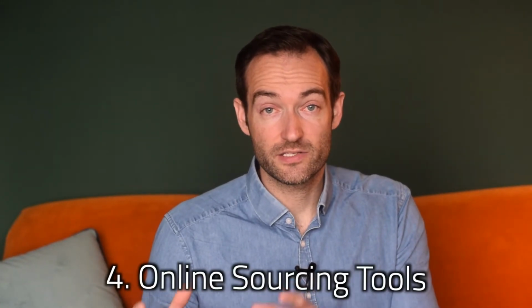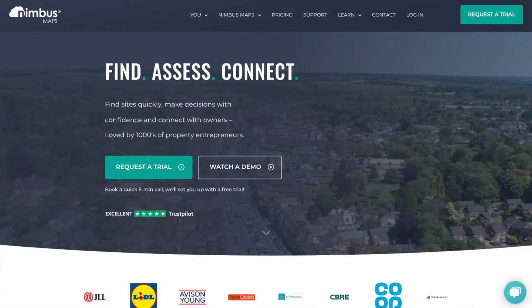Now the final thing which I'm going to talk about today is using online sourcing tools like Nimbus Maps, for example. Nimbus Maps is a tool where you can find properties which have the potential to extend, where maybe you can get them through planning permission in Article 4 areas, or even getting the large HMOs that you need to. Tools like Nimbus are subscription-based, but all you really need to do is find one deal in a year and it pays for itself.